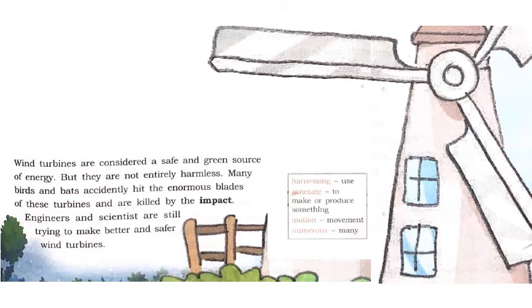Wind turbines are considered a safe and green source of energy, but they are not entirely harmless. Many birds and bats accidentally hit the enormous blades of these turbines and are killed by the impact. Engineers and scientists are still trying to make better and safer wind turbines.